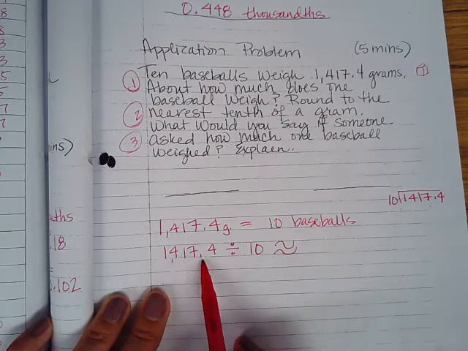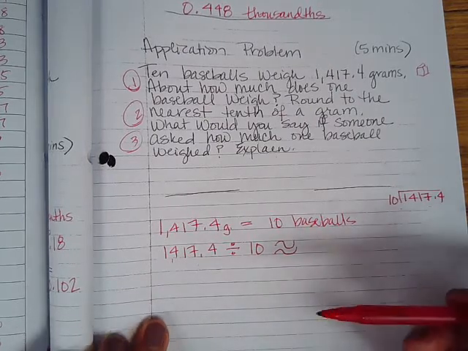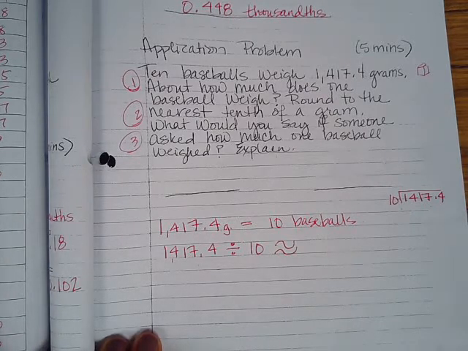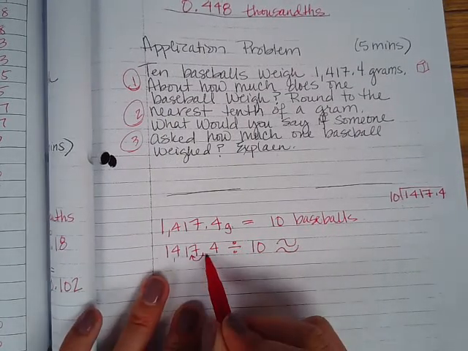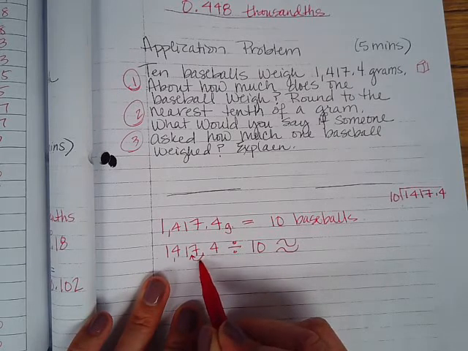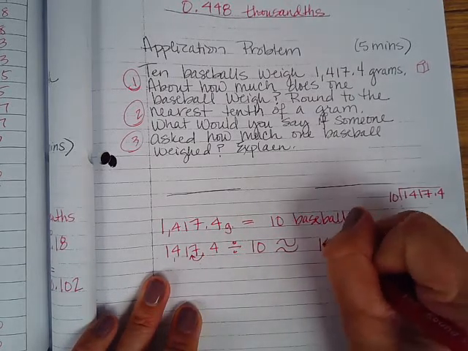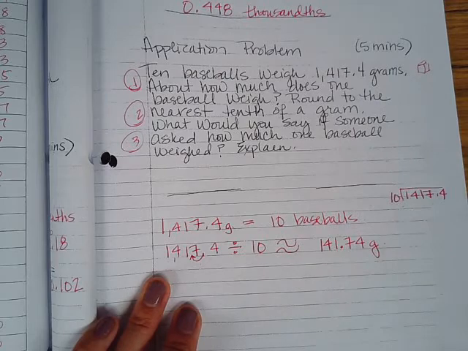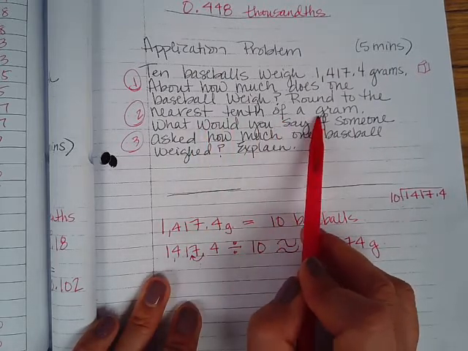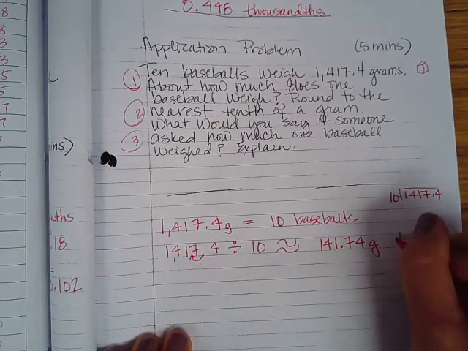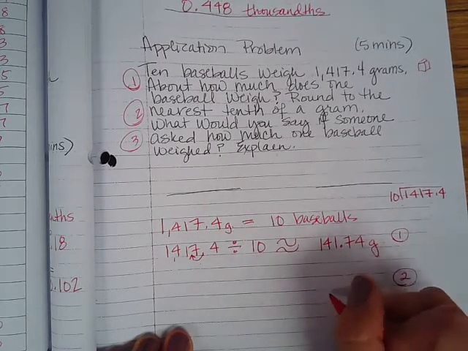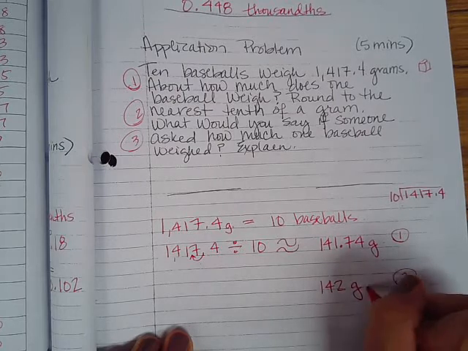So 1,417.4 divided by 10, is my decimal going to go to the left or is my decimal going to go to the right? Show me with your fingers. My decimal is going to move one time to the left, and I'm going to end up with 141.74 grams. Now it says to round to the nearest tenth. That's part 2. So part 1. Now part 2 is to round. So we know this would round to 142 grams.